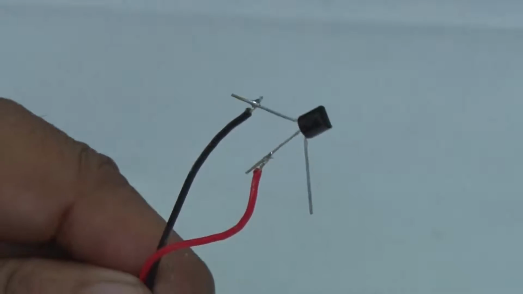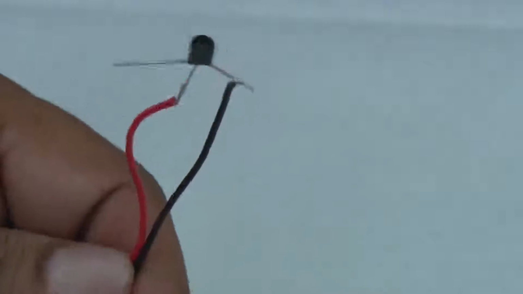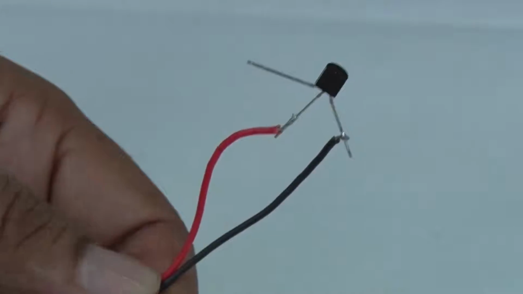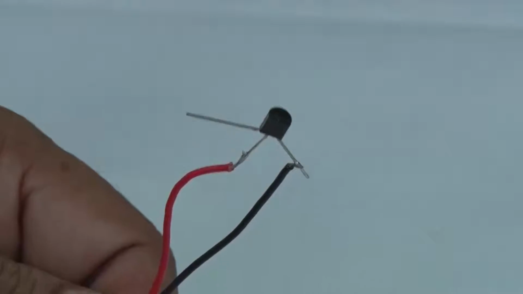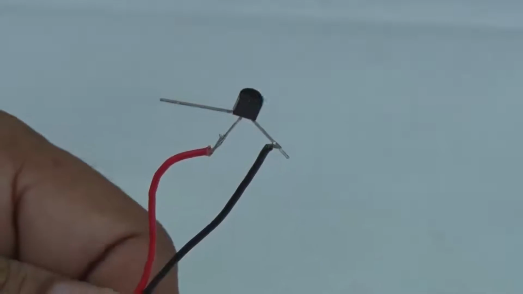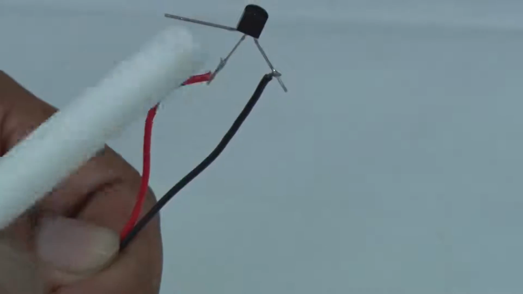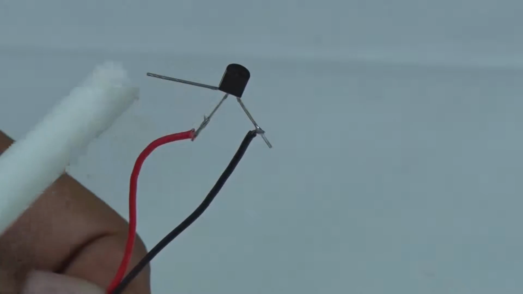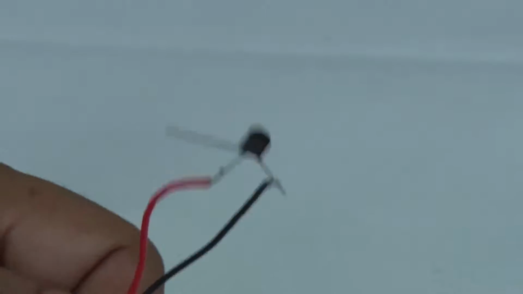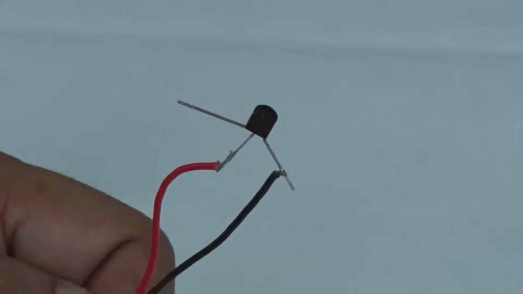So this kind of casing is made, one side flat and the other side half cylindrical, and of course the top and bottom are flat, and from the bottom these 3 leads are coming.